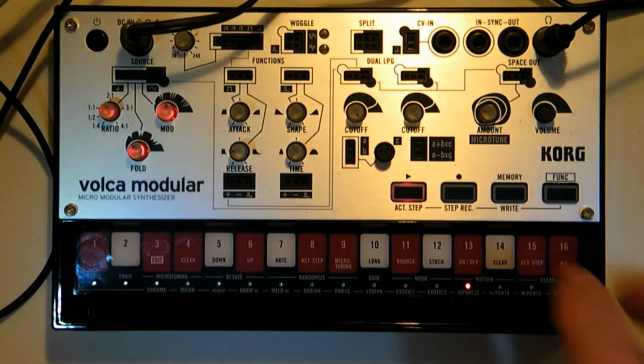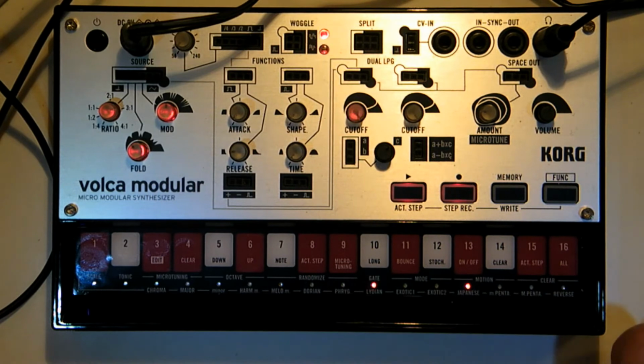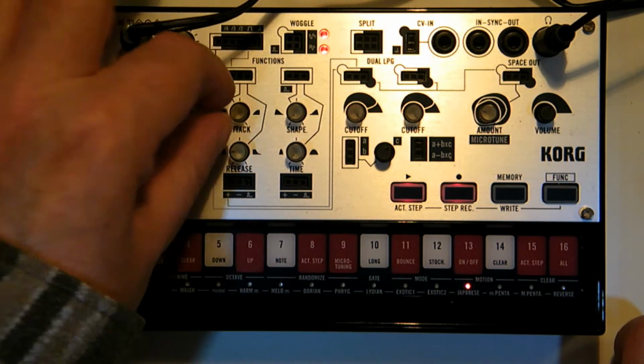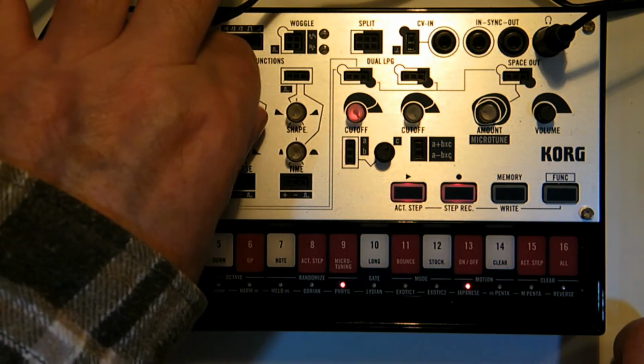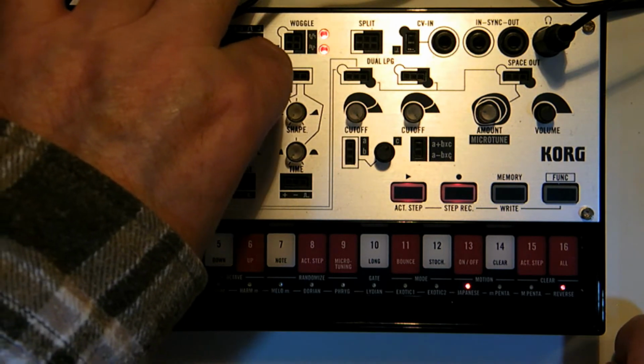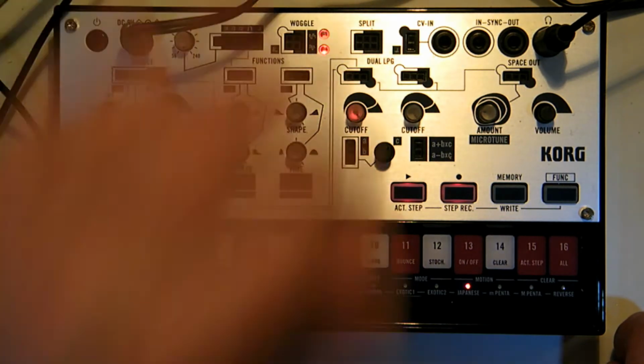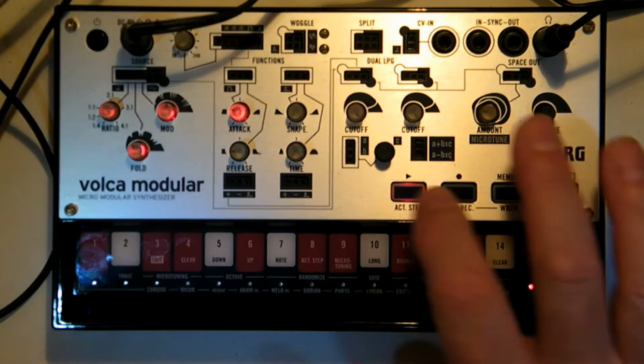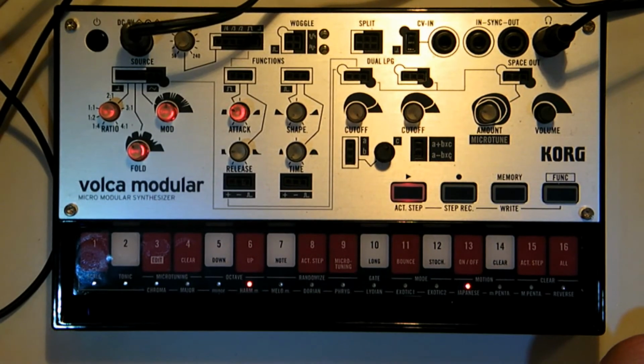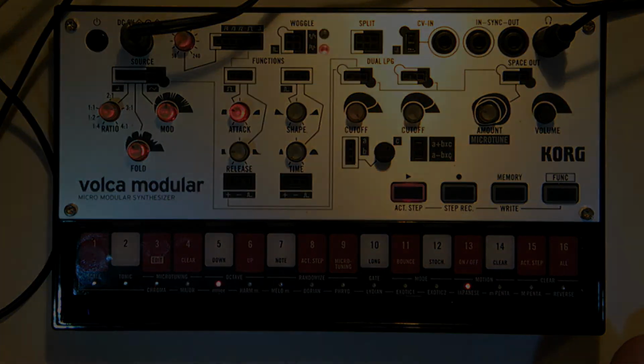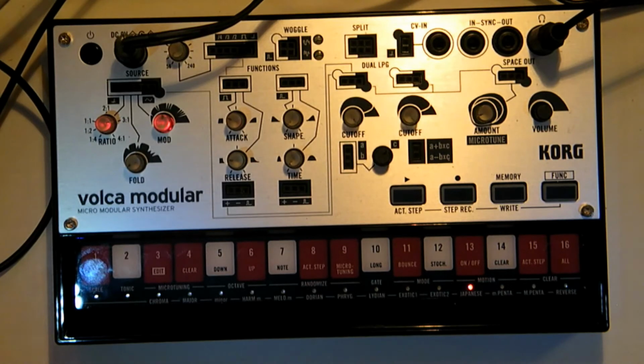And so I can do something else. For example, I can increase attack until I don't hear anything. Let me demonstrate something else.